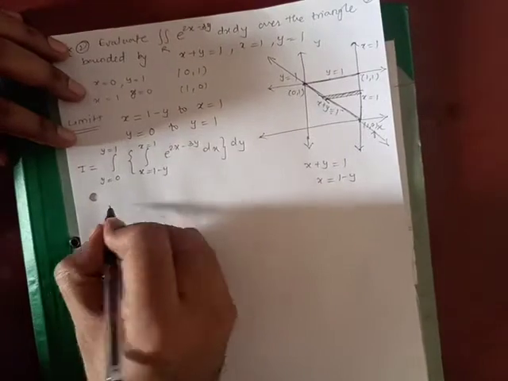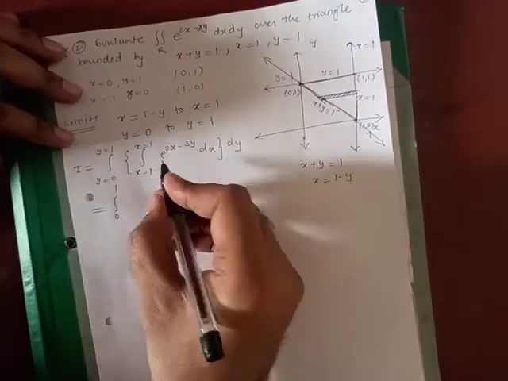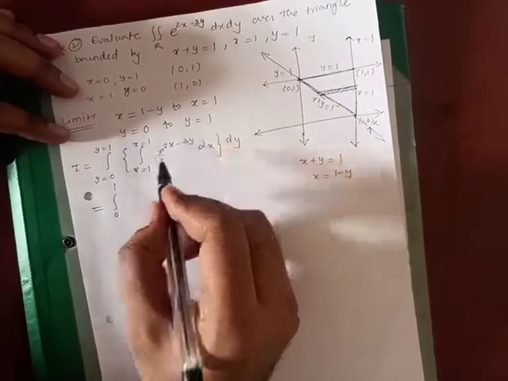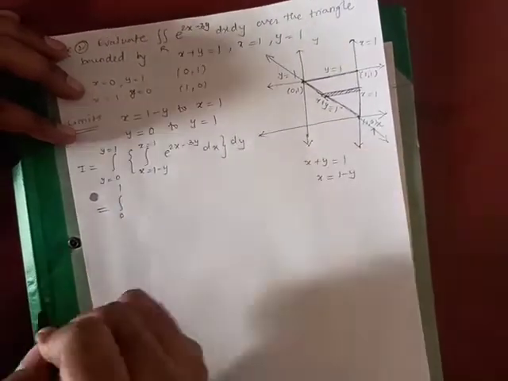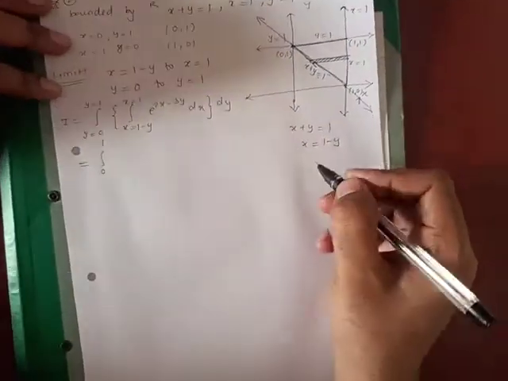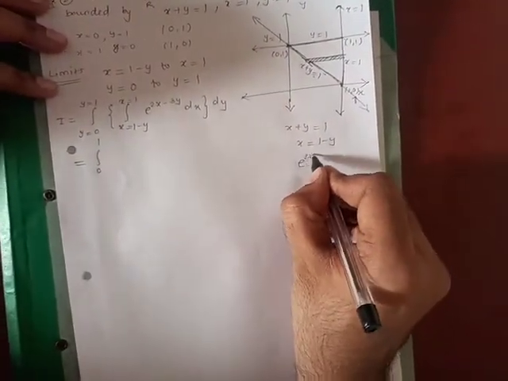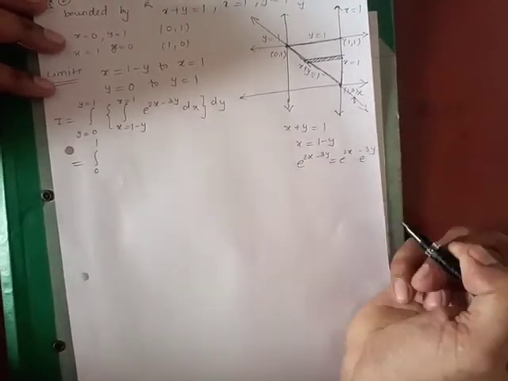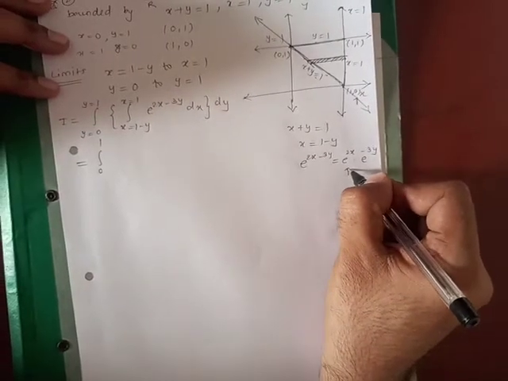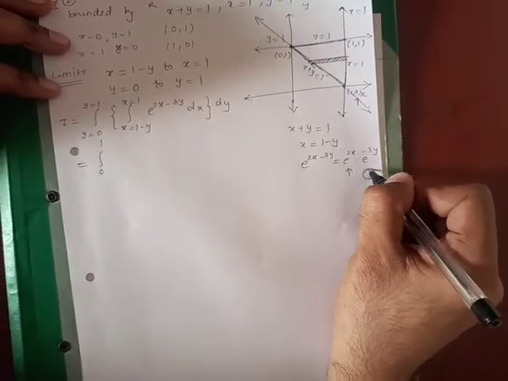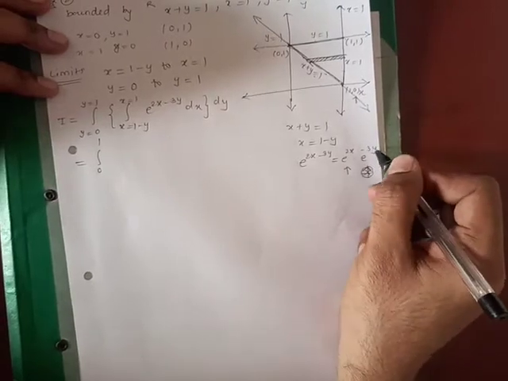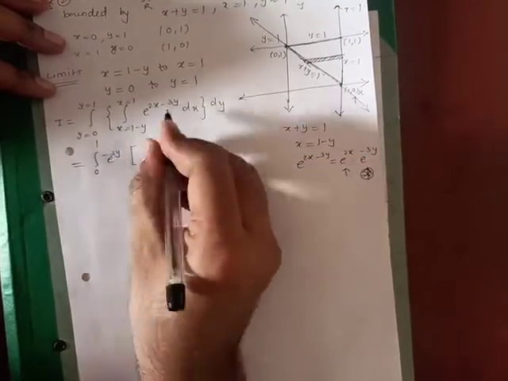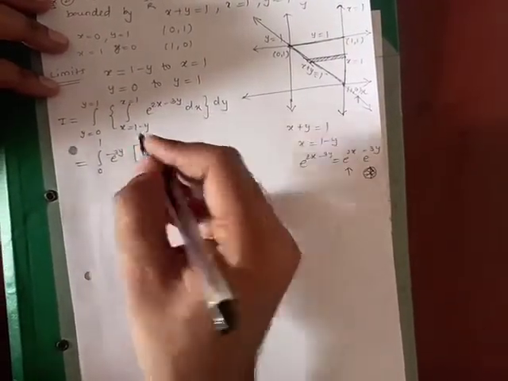This will be integration 0 to 1 as it is. Then here you have to integrate with respect to x only. So can I separate this part? This, can you see it? This e raised to 2x minus 3y, can I write this as e raised to 2x into e raised to minus 3y? When you are integrating with respect to x, this function or this e raised to minus 3y is a constant. So can I take it outside and just take the integration of e raised to 2x? What is integration e raised to 2x?